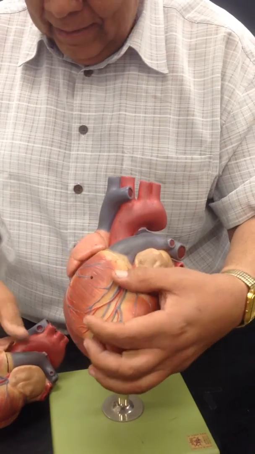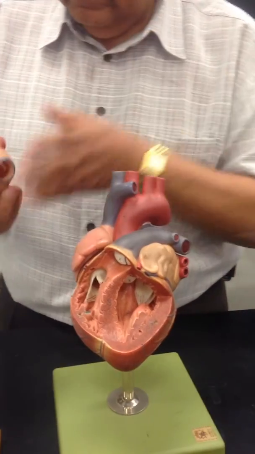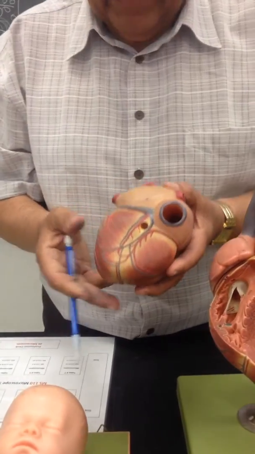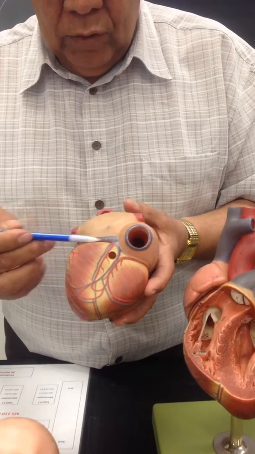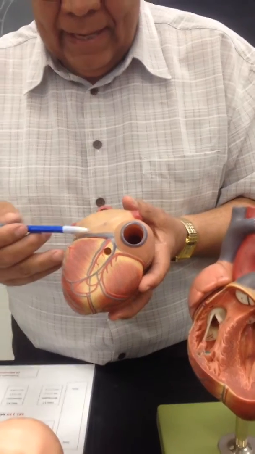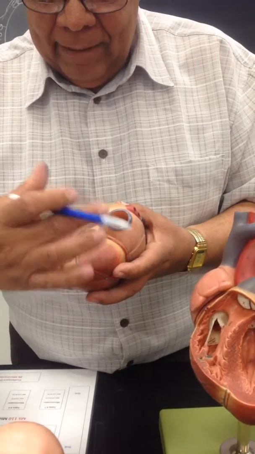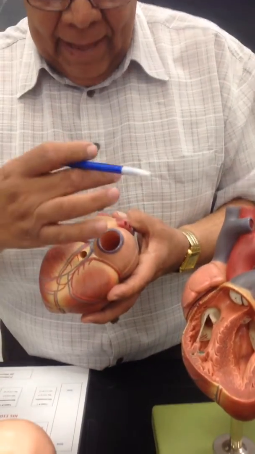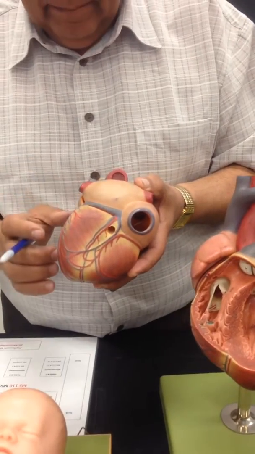This is not the case in the back of the heart. If we look at the back of the heart in this mannequin, this is the back of the heart. How do we know the back of the heart? By this transverse line, which we are going to discuss soon as the coronary sinus. The back of the heart is made mainly by the left ventricle and the left atrium, and the right ventricle is a very small area.